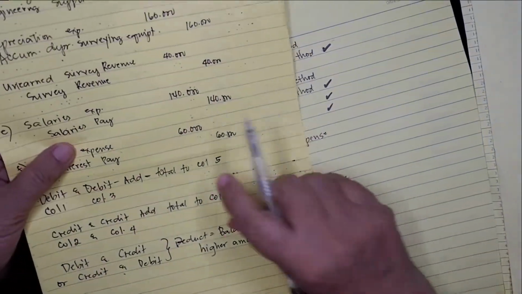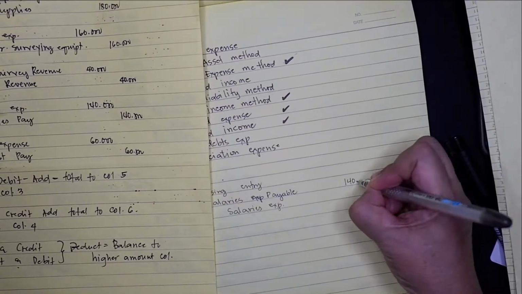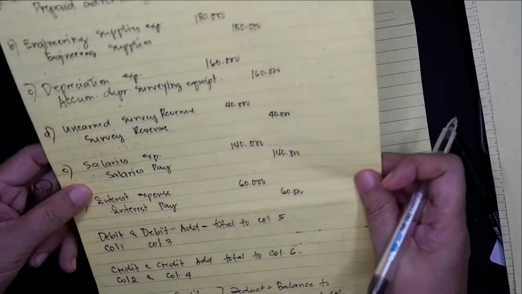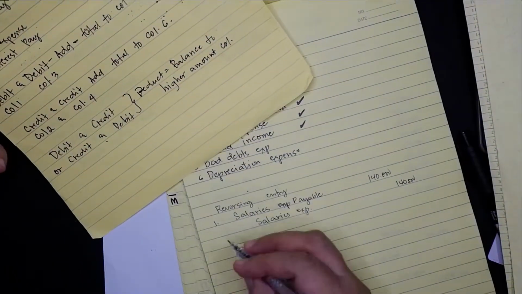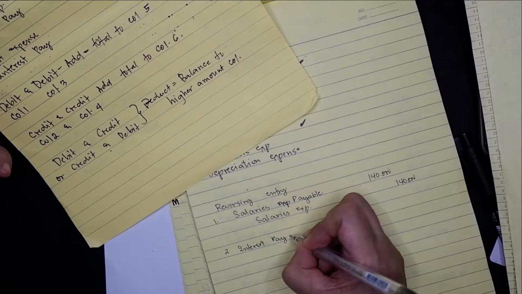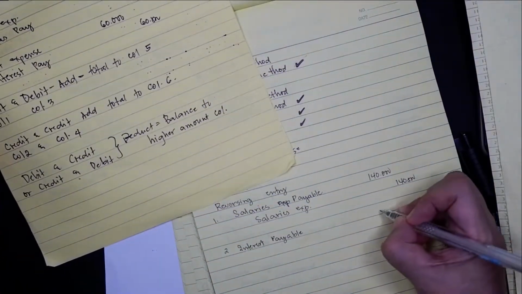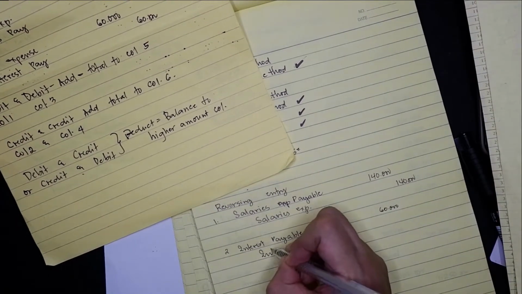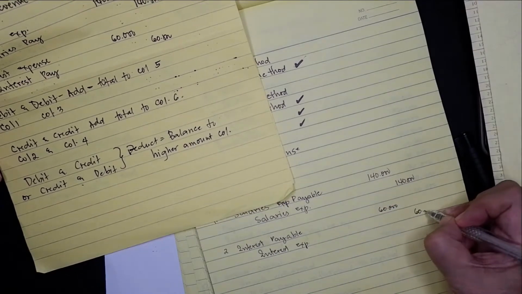So, debit salaries payable of 140,000 and credit salaries expense 140,000. Then, for letter F, that is debit interest payable of 60,000 and credit interest expense of 60,000.